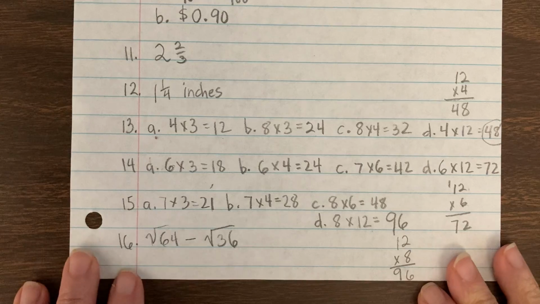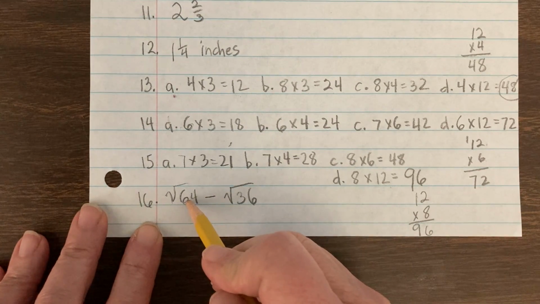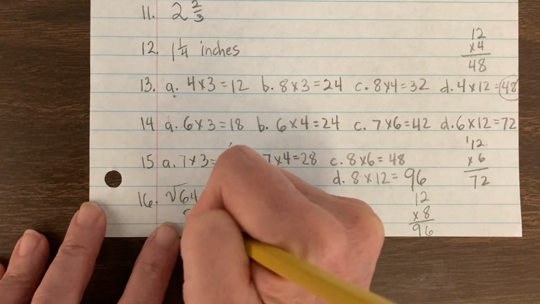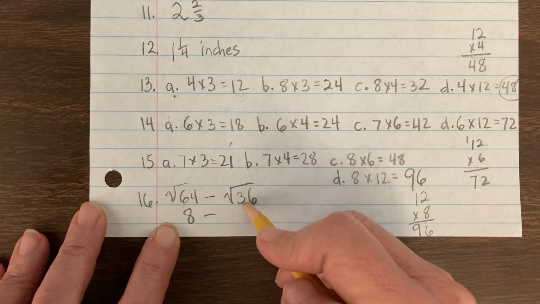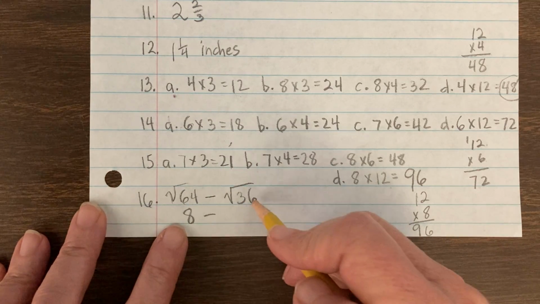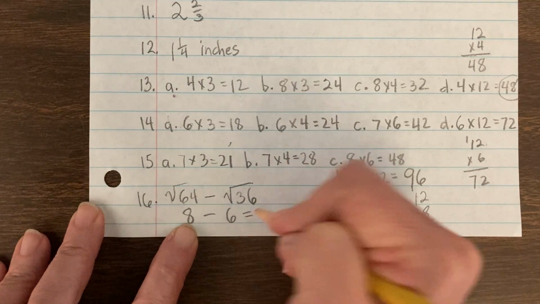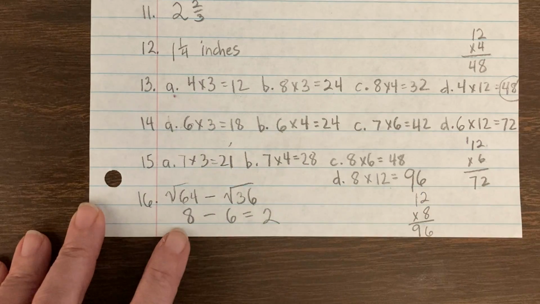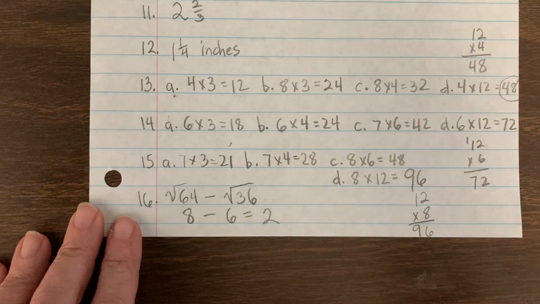Okay, so the square root of 64 means what number times itself equals 64, and that is 8. And then the square root of 36 means what number times itself equals 36, and that would be 6. So 8 minus 6 is 2. Okay, so now we are finished with our written practice.